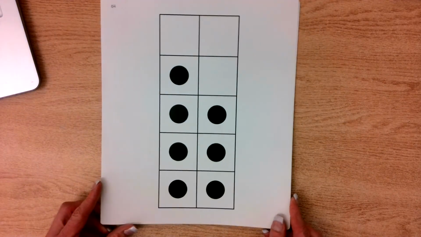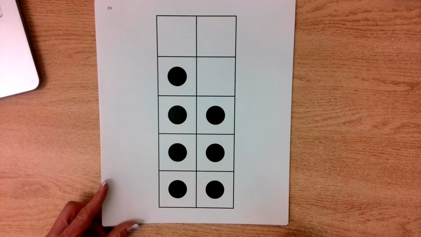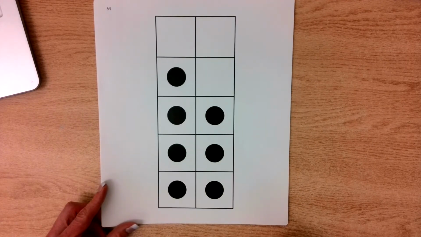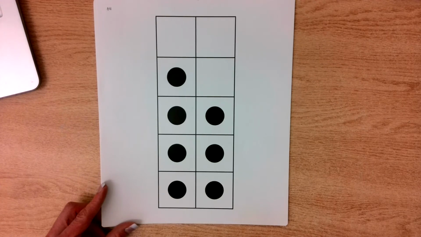All right, here we go. 1, 2, 3. How many did you see? I hope you're saying 7. Now, how did you see them? So I saw 4 and 3, right? I know 4 plus 3 is 7. Maybe you know that 10 take away 3 is 7, right? Perfect. All right, let's do the last card.